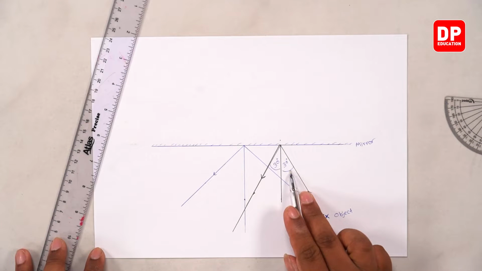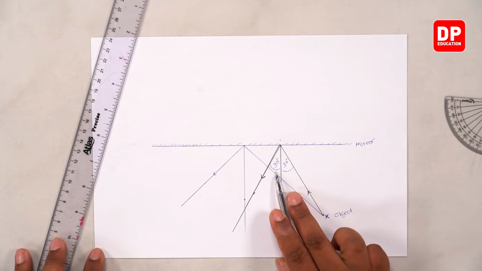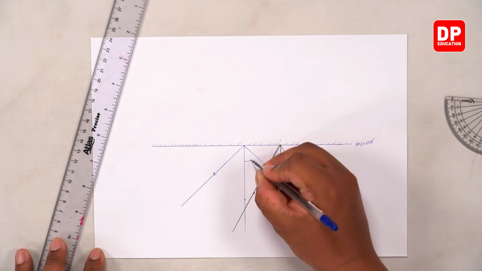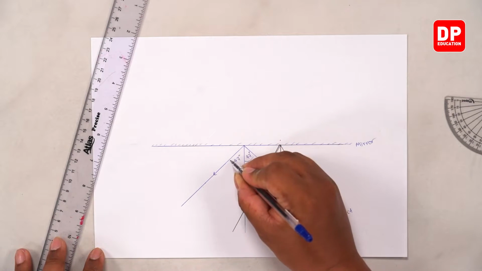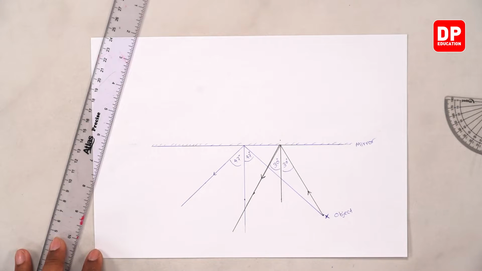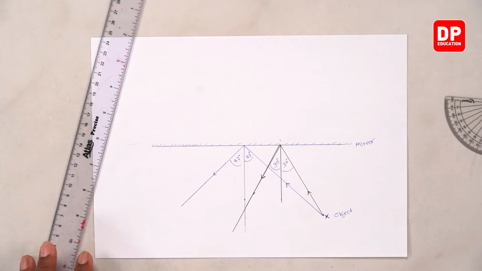This is the incident angle of the first light ray and this is the reflected angle of the first light ray. So both are equal. So here 47, here also 47, the incident and reflected angles of the second light ray. Now these are the two reflected light rays going away from the mirror.